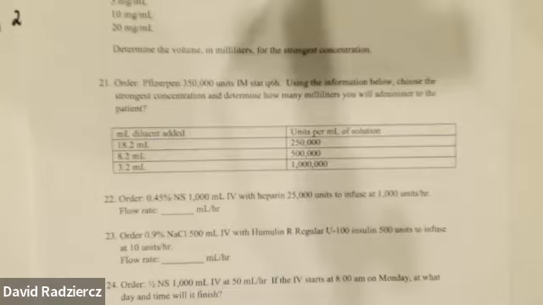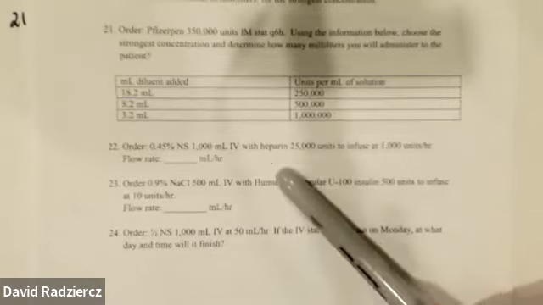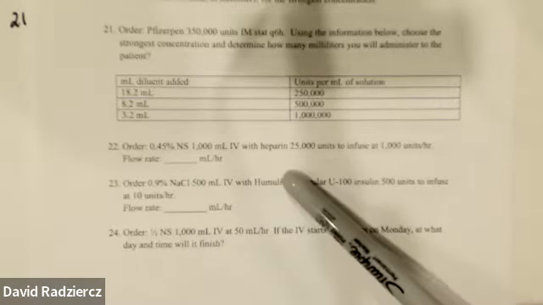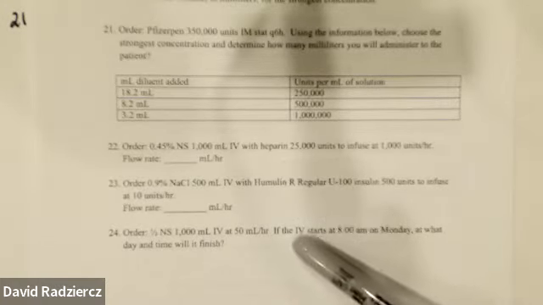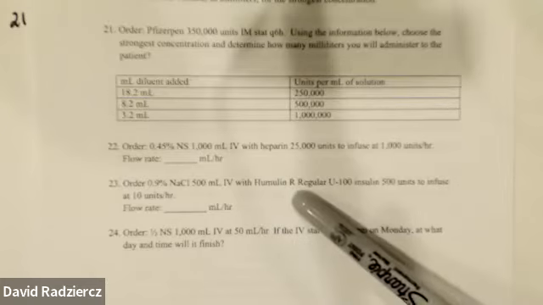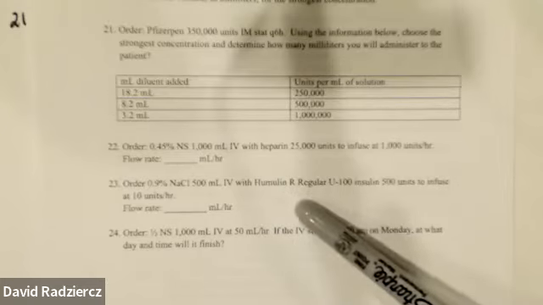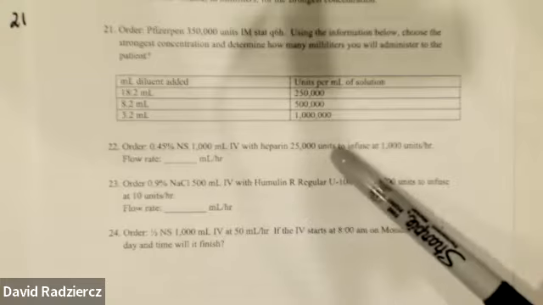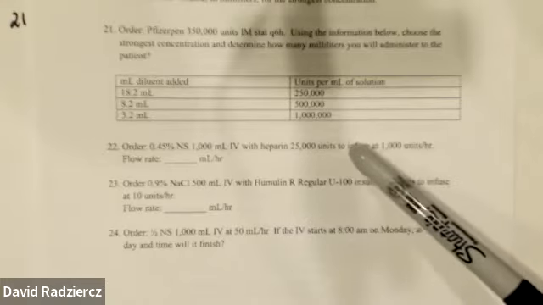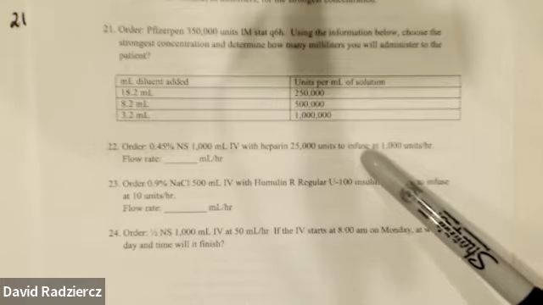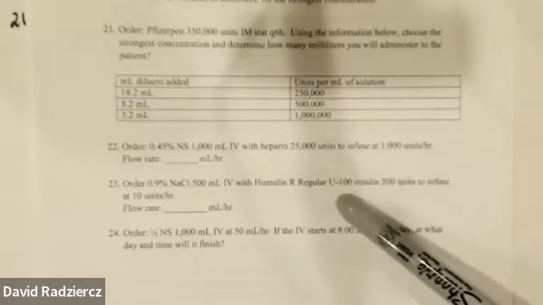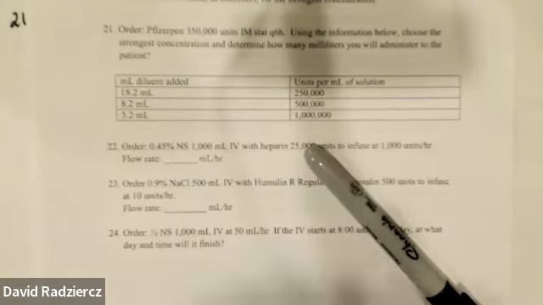All right, so 22, 23, and 24 are all relatively new for this semester for you guys. And what's nice is that all three of these actually help you. Well, 22 and 23 actually help you out with the heparin protocol, which is also new to you. But essentially, we're going to be doing the heparin protocol. This is a step in the heparin protocol, number 22. 23 is doing the same math, but we're using insulin instead of heparin.